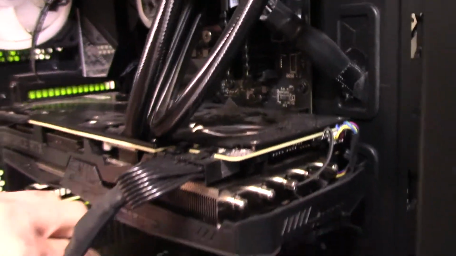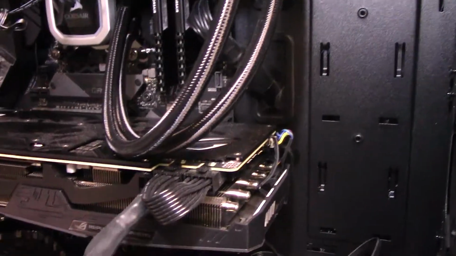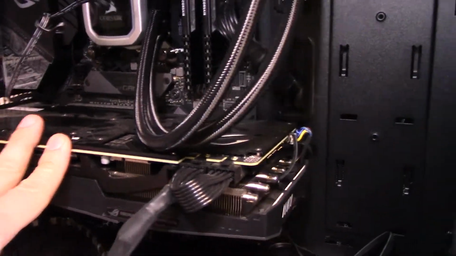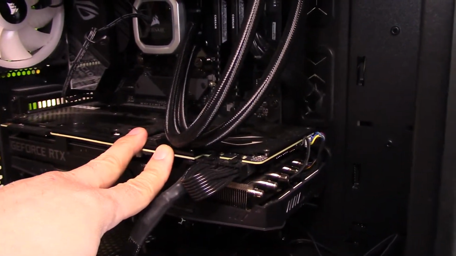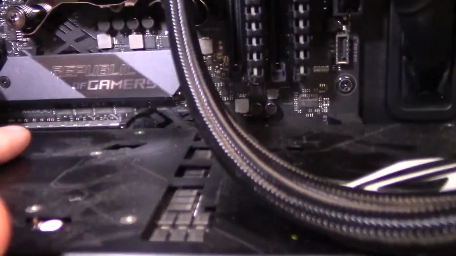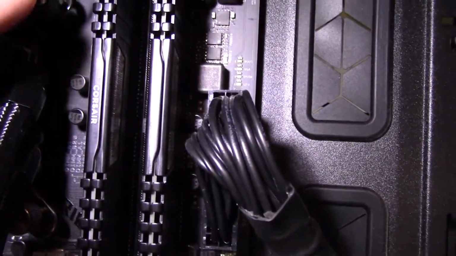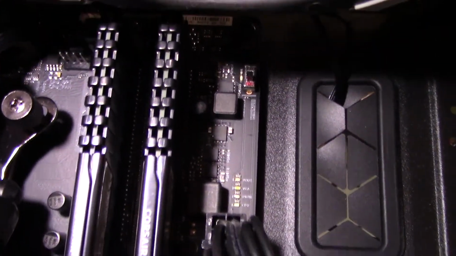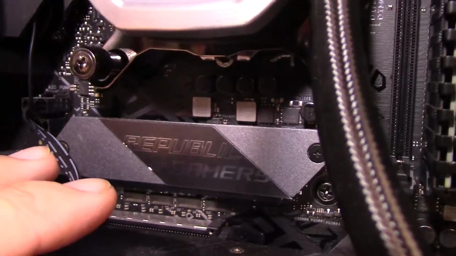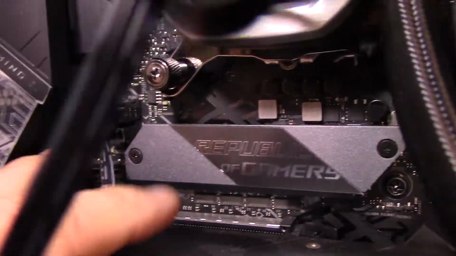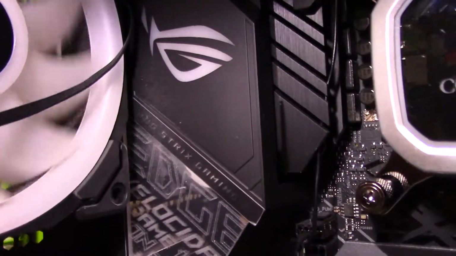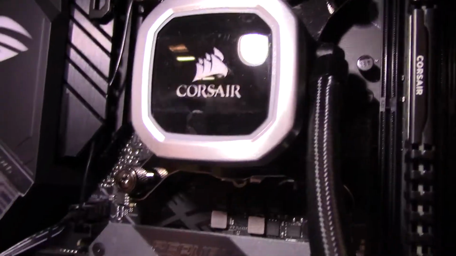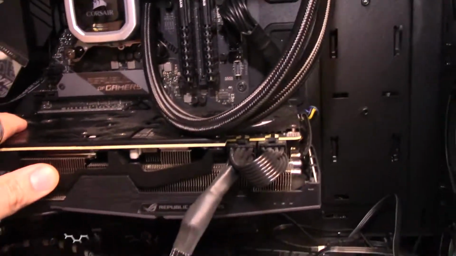I'll get that later. But basically, the system won't post into Windows. They're getting a chassis intrusion message in the BIOS. What I found out right away was that they may have hooked up this AIO incorrectly because there's no CPU fan header connected. The AIO pump, I believe, is connected incorrectly because this looks like it's going into one of the fans, but it's not.